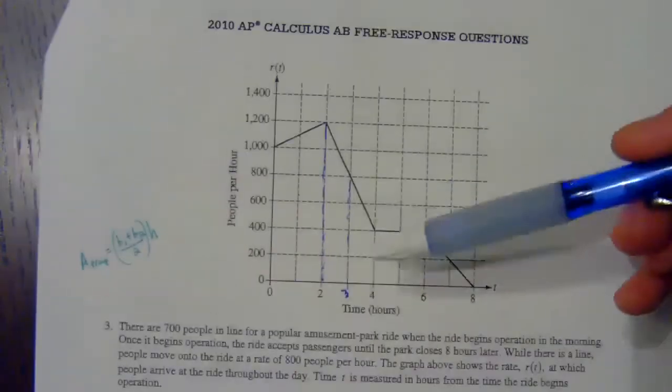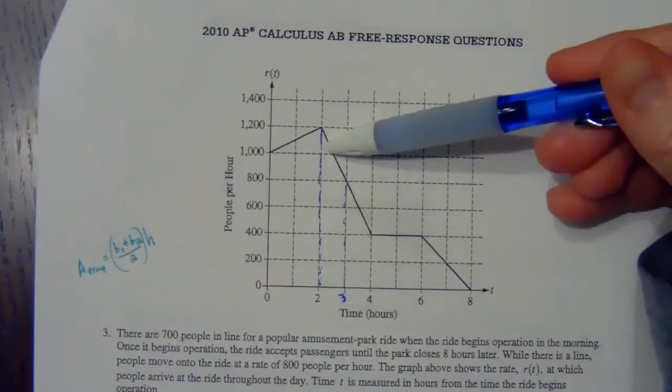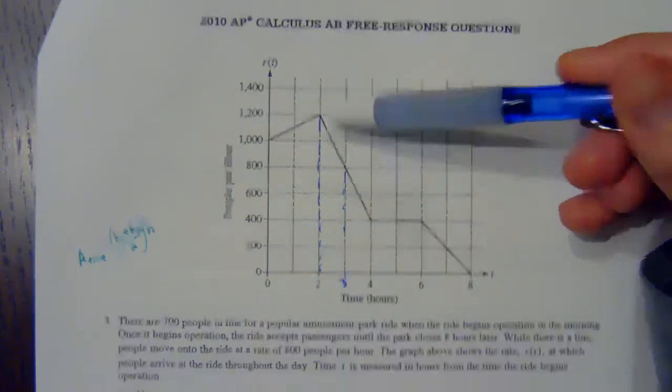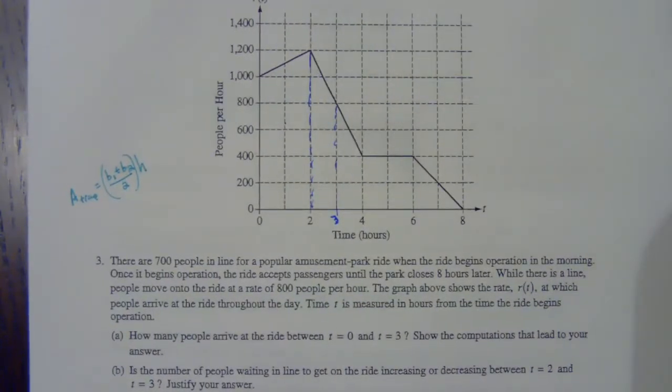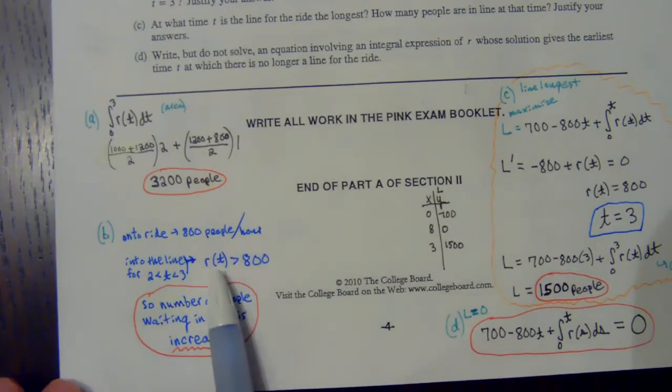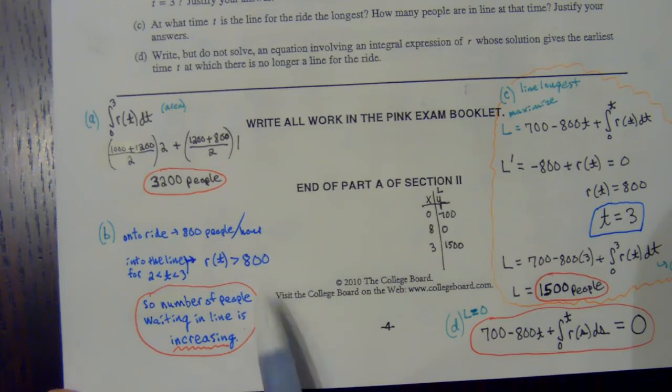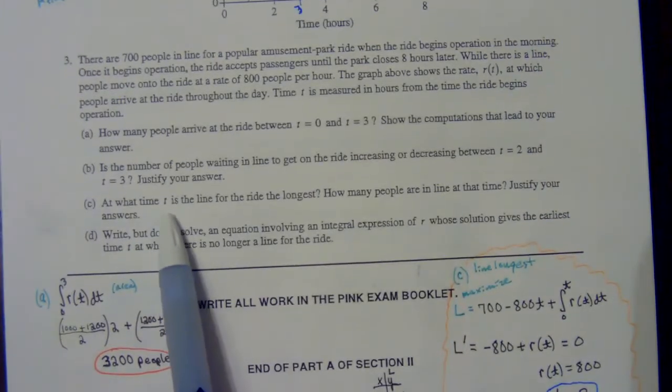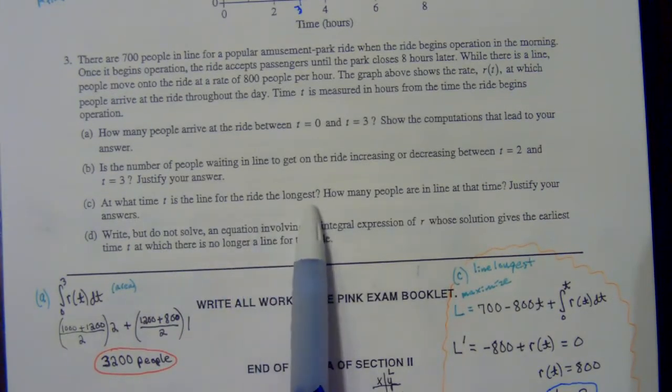So for example, at like 2 point something, 1,000 people got in line, like 800 people got onto the ride, but then 1,000 got into the line again. So that means that line increased by a couple hundred more people right there. So since R of t, the rate of getting into the line, is bigger than the 800, it's going faster than what they're leaving the line going onto the ride, the number of people waiting in line is going to be increasing.